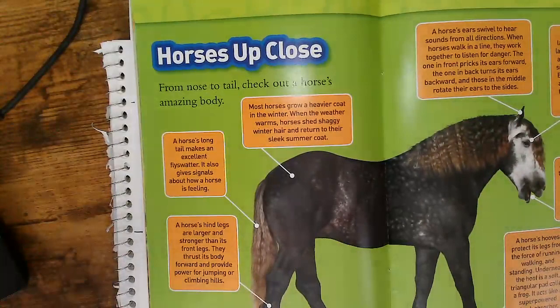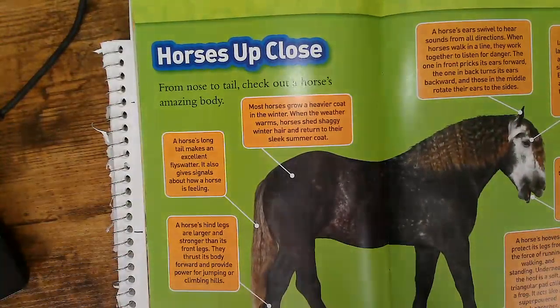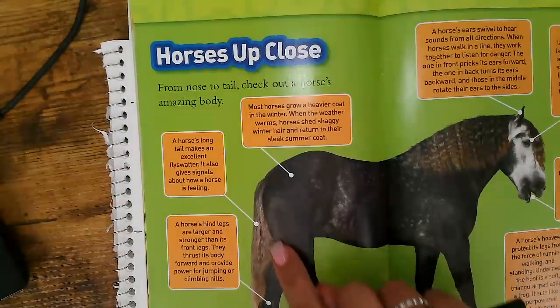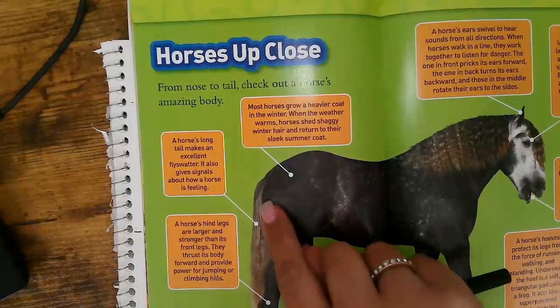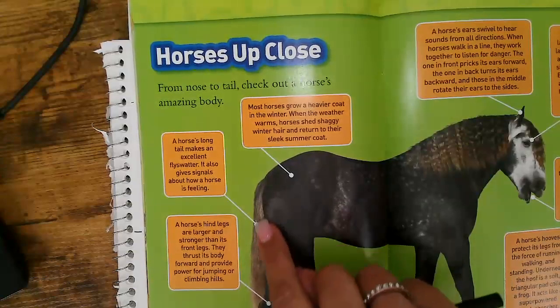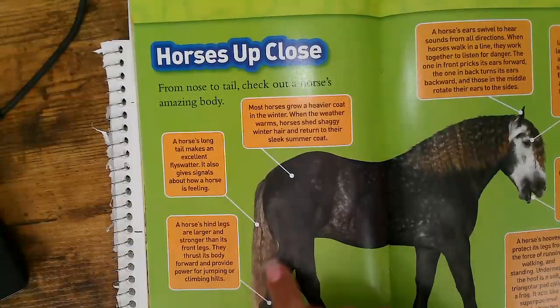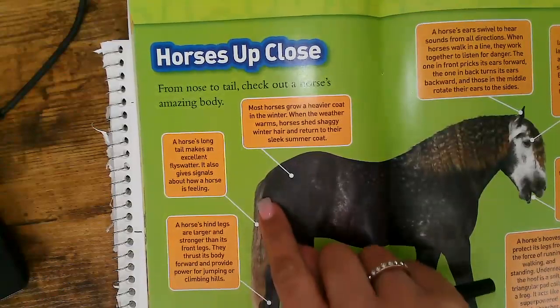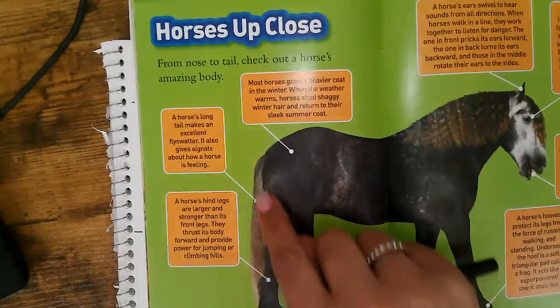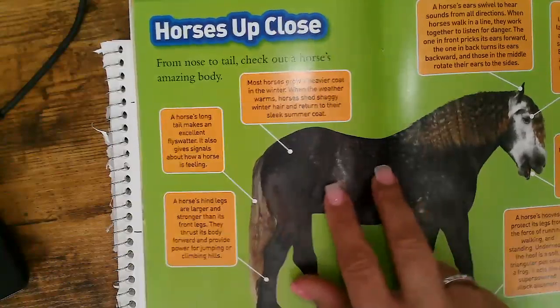Excellent, excellent. Oh, I never knew that the tail made an excellent fly swatter. That makes a little bit of sense, right? Wow, and it says you can know how the horse is feeling because of its tail. I bet it could chase away flies. That's kind of cool. Excellent.